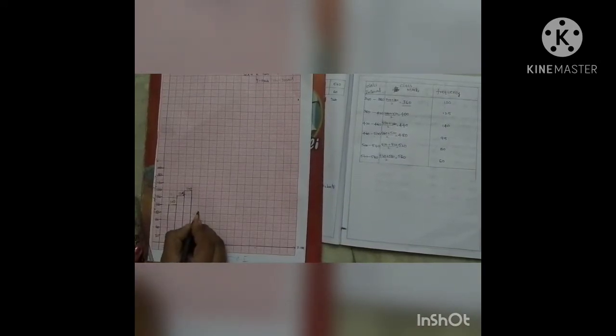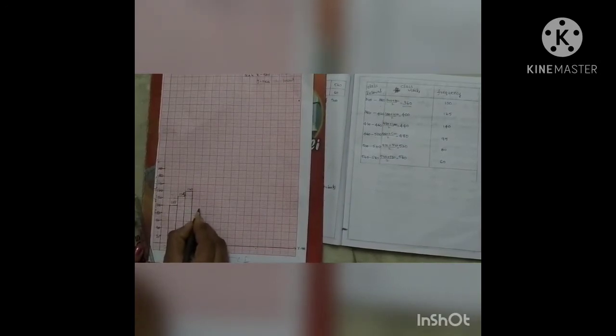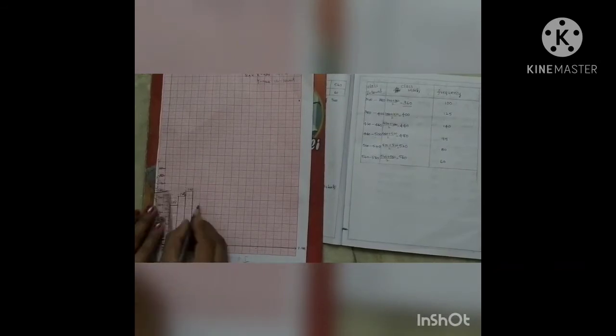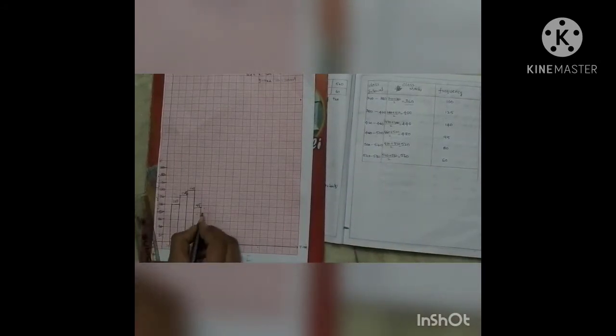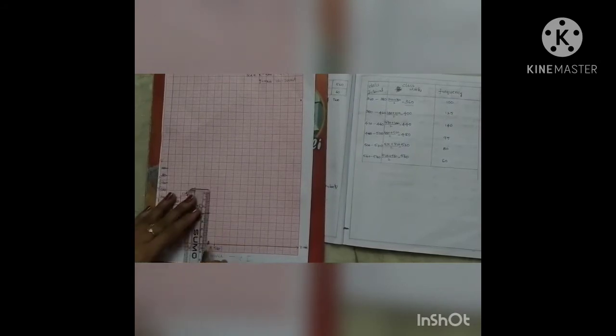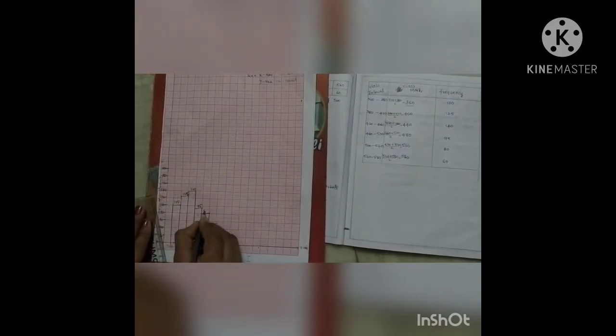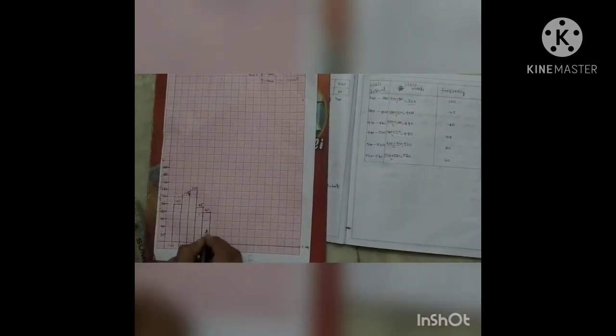Next, 460 to 500 is 95: 80, 85, 90, 95. Next, 500 to 540 is 80, up to here 80. Next, 540 to 580, the frequency is 60.